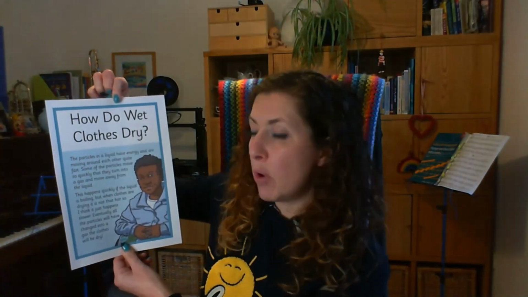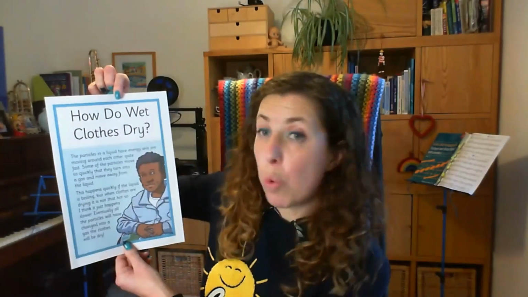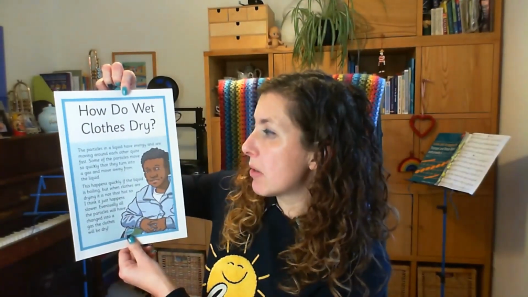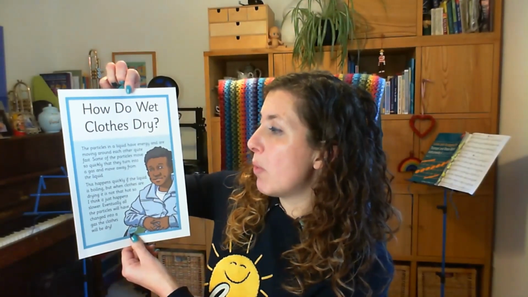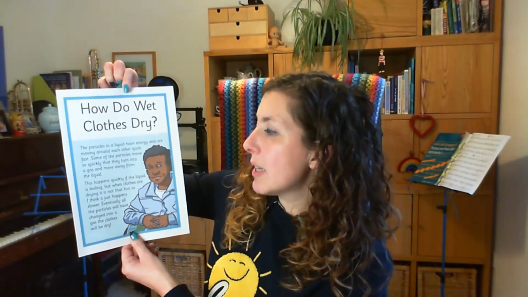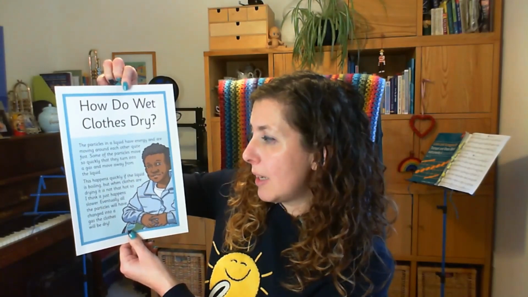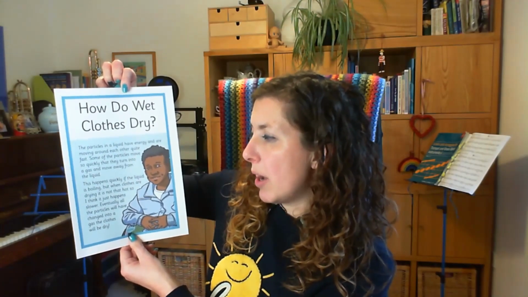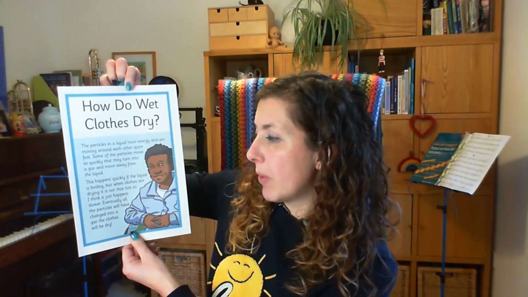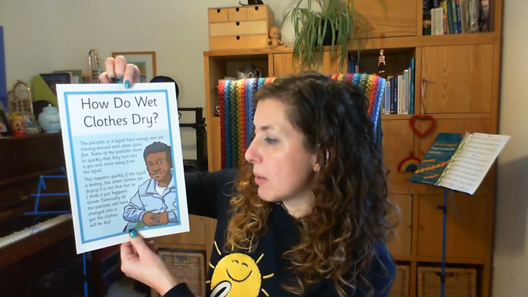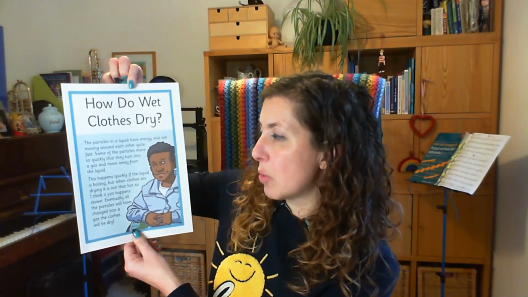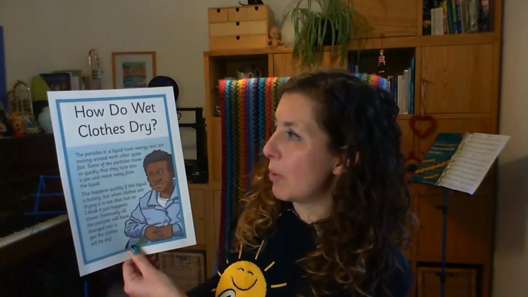Oh, what about this one? The particles in a liquid have energy and are moving around each other quite fast. Some of the particles move so quickly that they turn to a gas and move away from the liquid. This happens quickly if the liquid is boiling, but when clothes are drying, it is not that hot. So I think it just happens slower. Eventually, all the particles will have changed into a gas and the clothes will be dry. That is spot on.